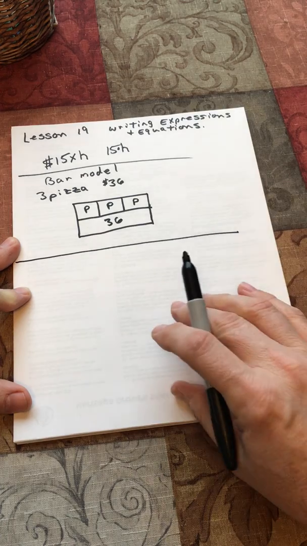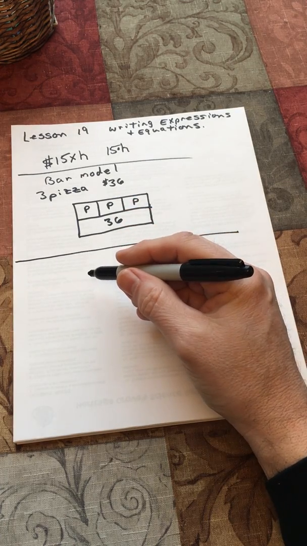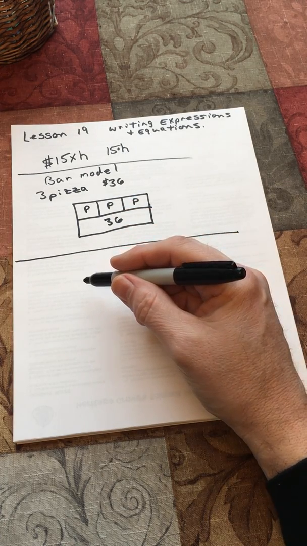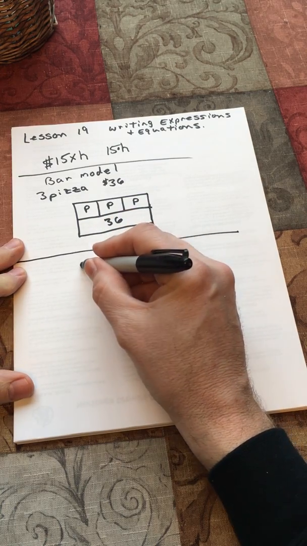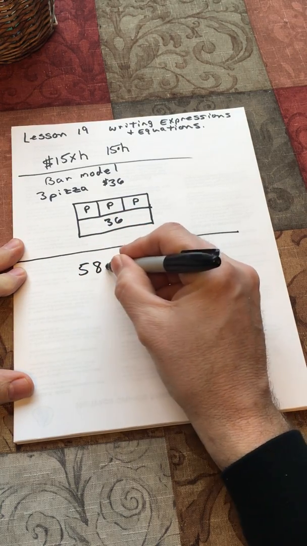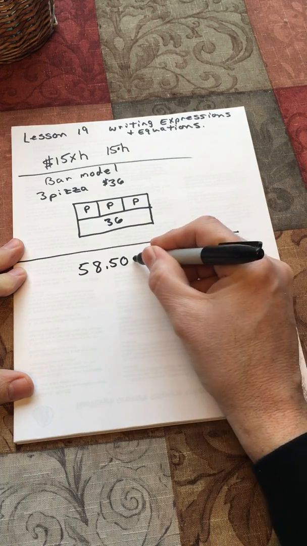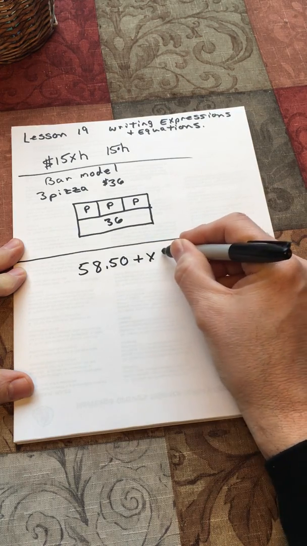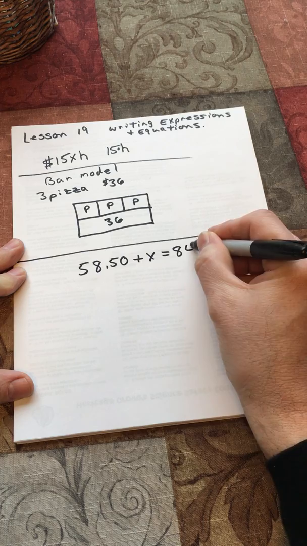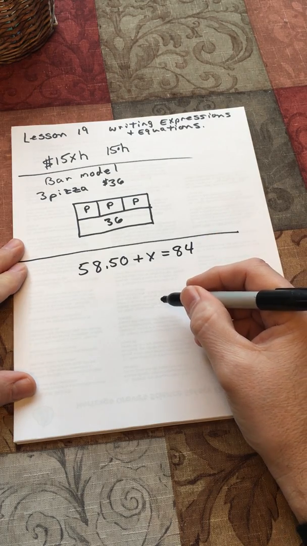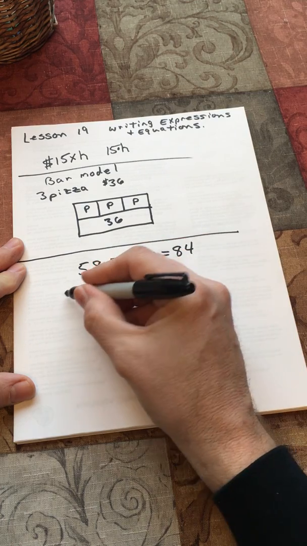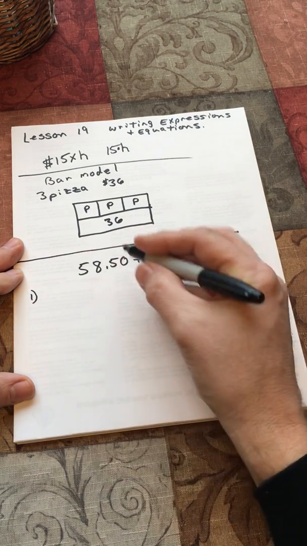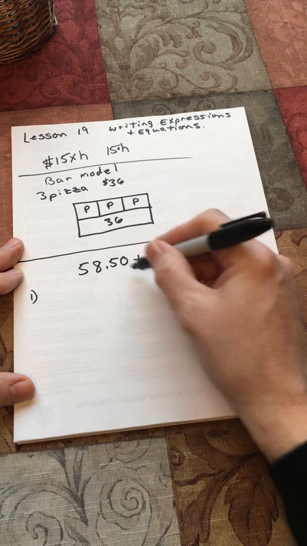Next, let's take a look at what if you got an equation, and let's say that equation was 58.50 plus x equals 84. So what steps could you take to find out the value of x? Well, one way you could do it, and we all know this, is that we want to get the value of x all on its own.